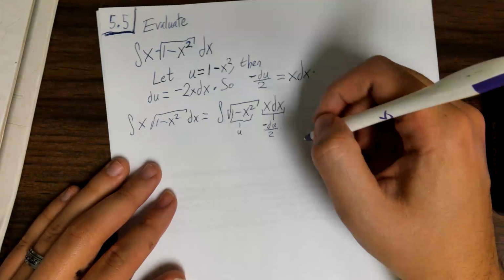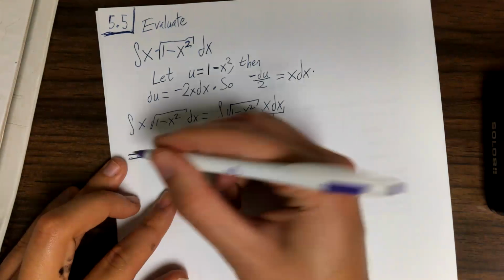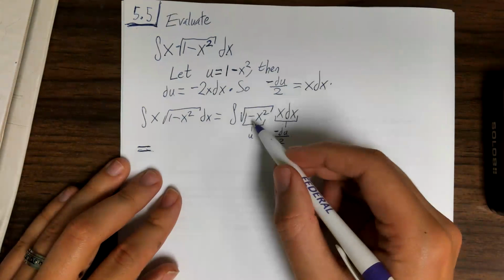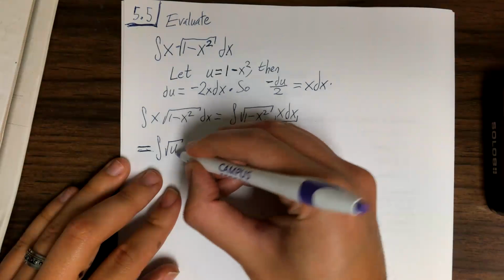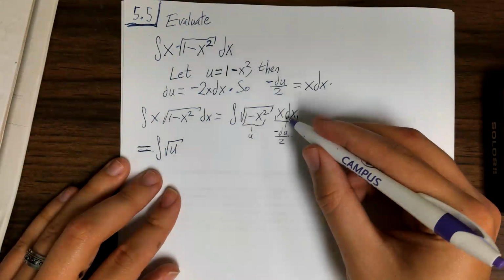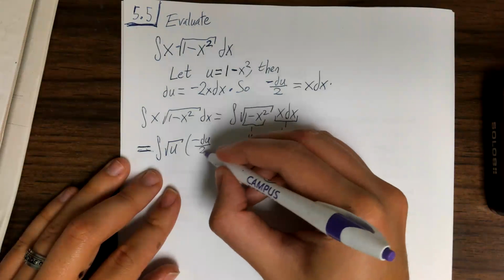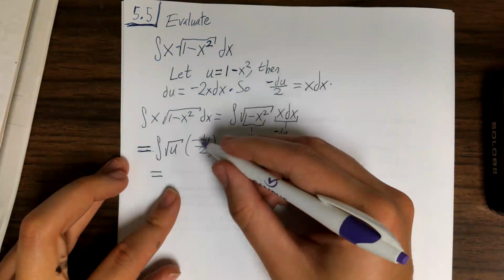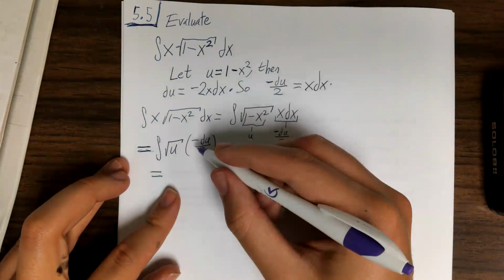All right, great. Well, now that we have that in mind, we can now make the replacement in terms of u. So first I have the square root of u, and then as we wrote over here, we have a negative du over 2. But all these constants, by the rules of integration, I can just factor out of the integral.